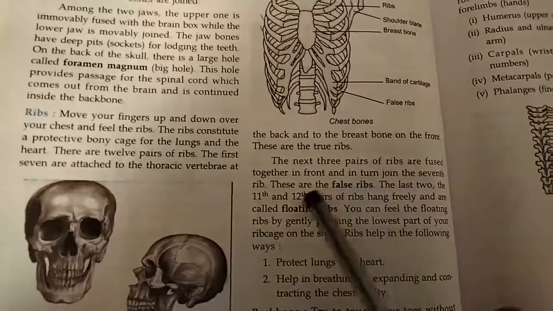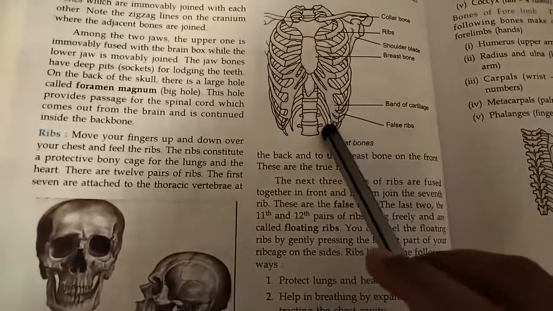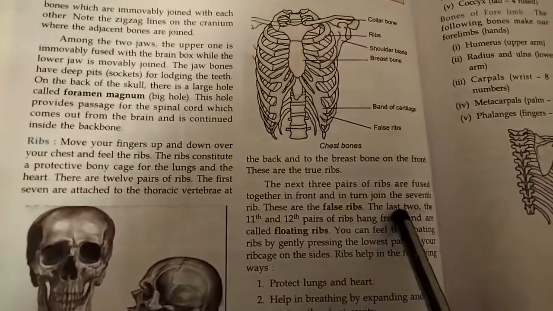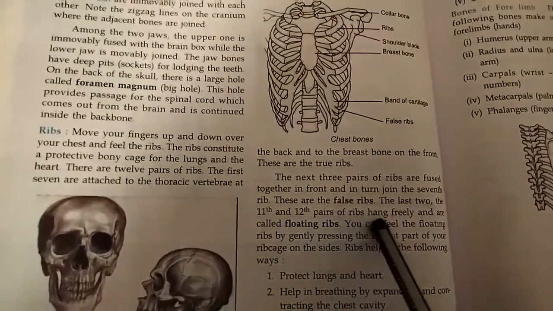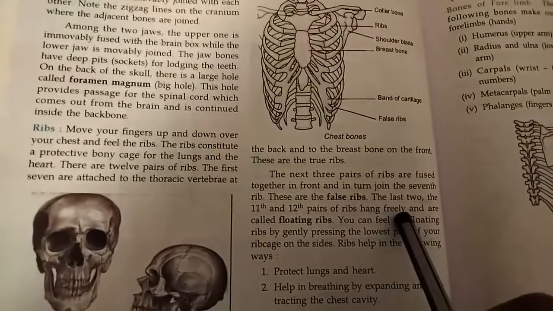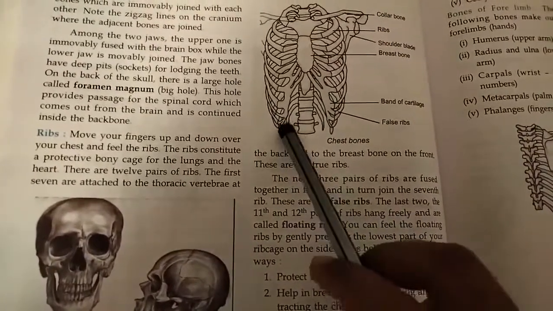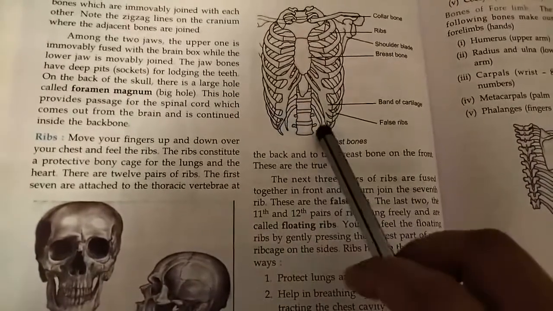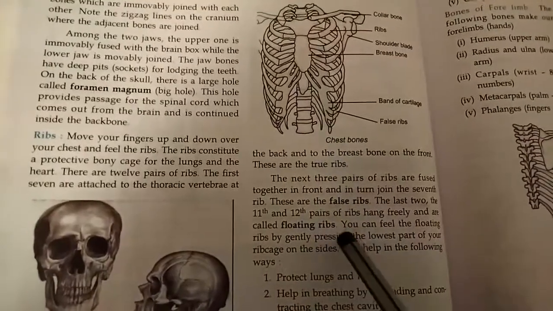the seventh rib. These are the false ribs. So these bones are called false ribs. The last two, the 11th and 12th pairs of ribs, hang freely and are called floating ribs. They are the down part. These are not joined, not connected, they are hanging freely. So we call them floating ribs.